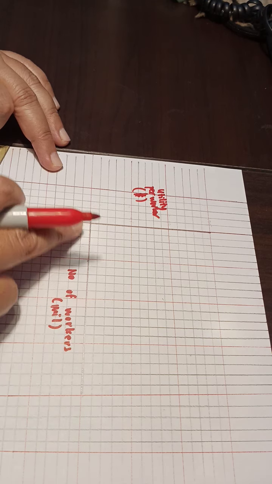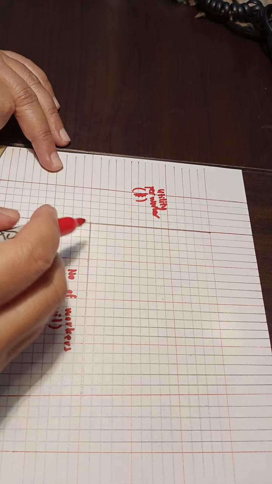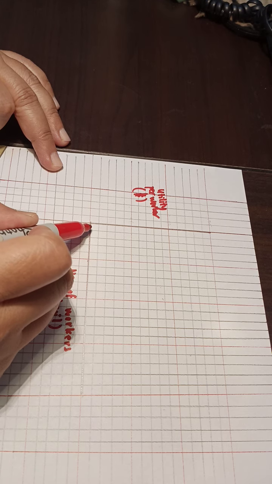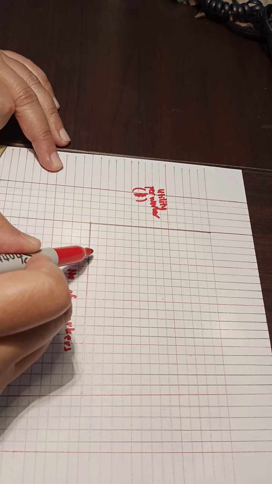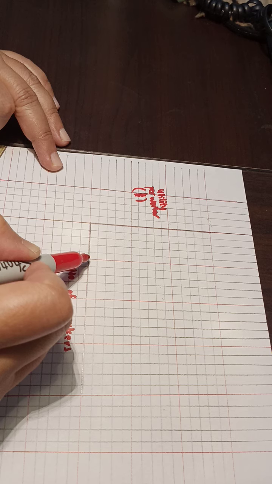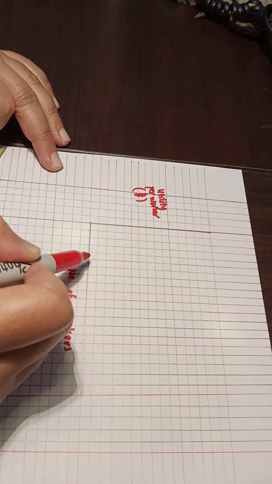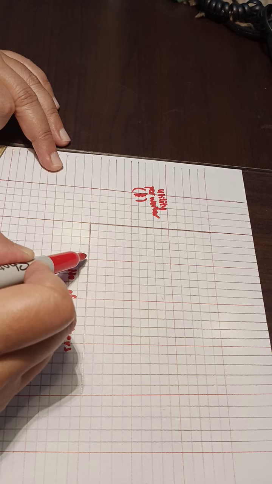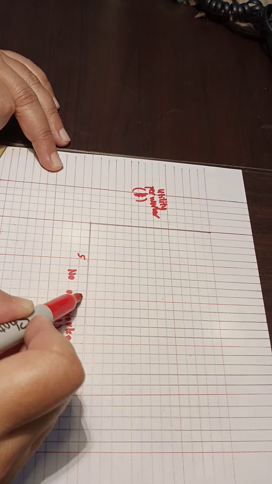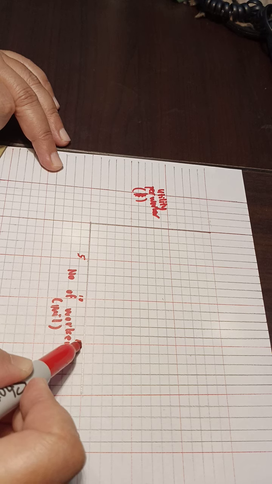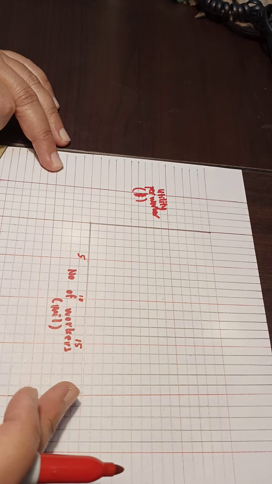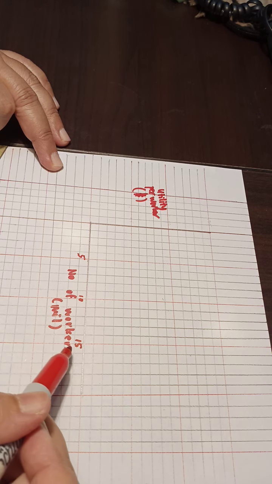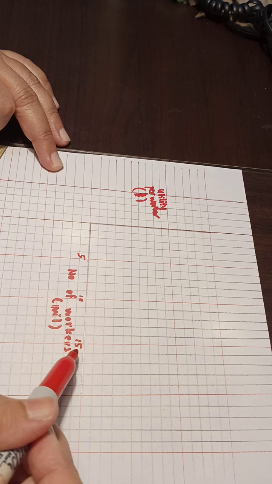So we have 1, 2, 3, and every square is 1 million, 2 million, 3 million, 4 million, 5 million. This one is 5 million, 10 million workers, 15 million workers. You have that up until 12 only, but it doesn't matter if I use up until 15 million.